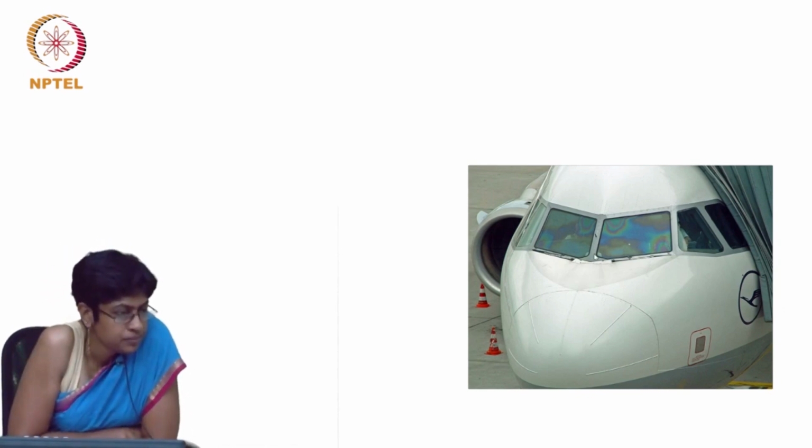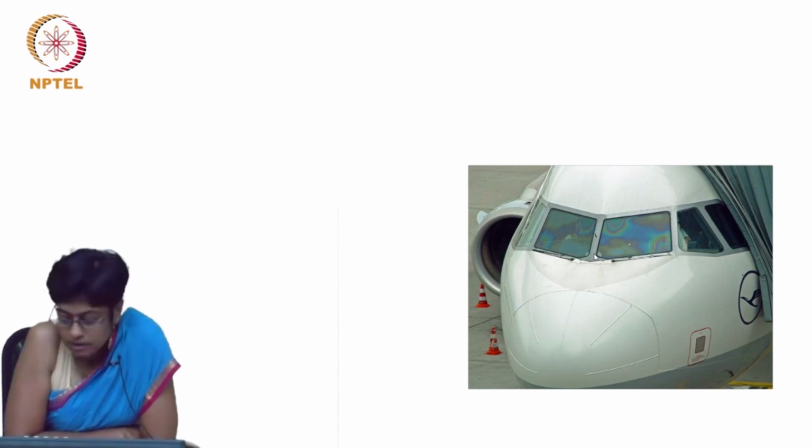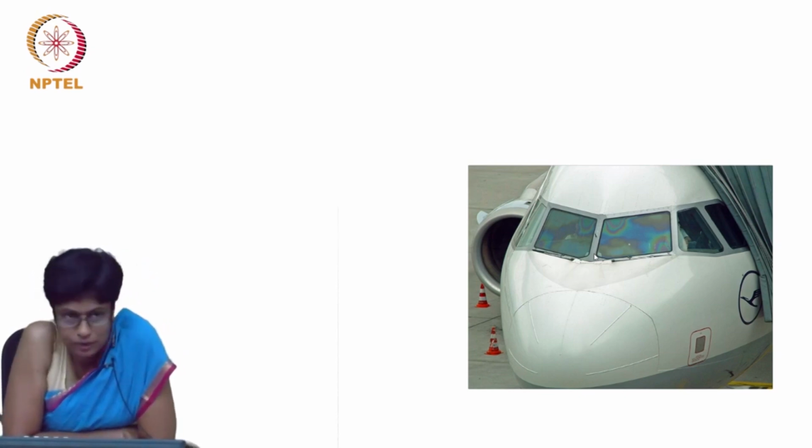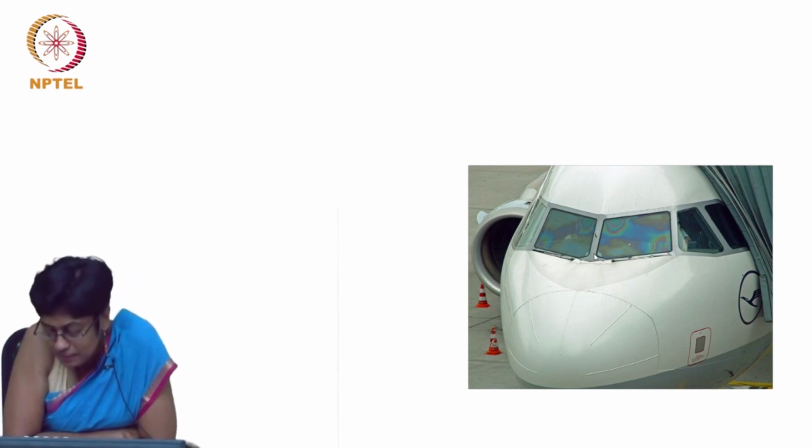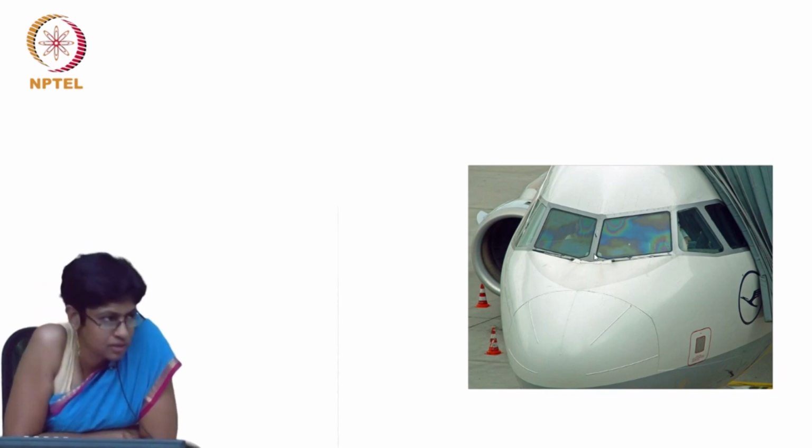Sorry? So, the patterns are thin film. So, you are seeing, because of some film, some layer on the window, you are able to see these colored patterns. Knowing what you now know about interference, can you think of why we see these different colors like this?